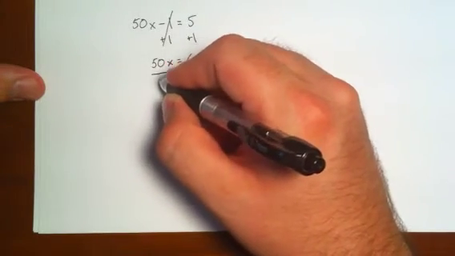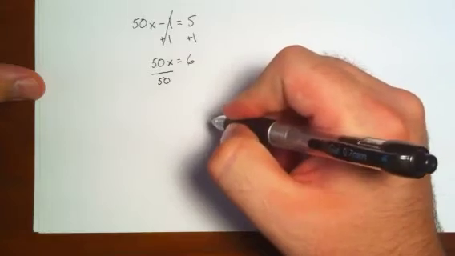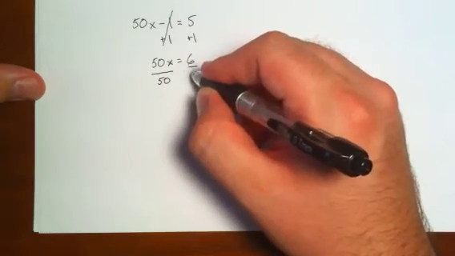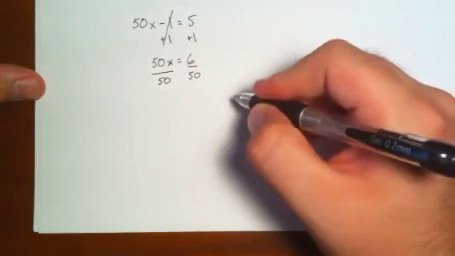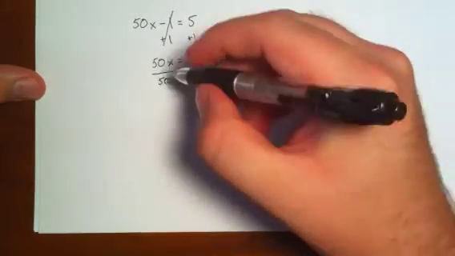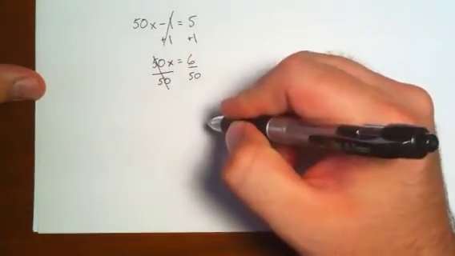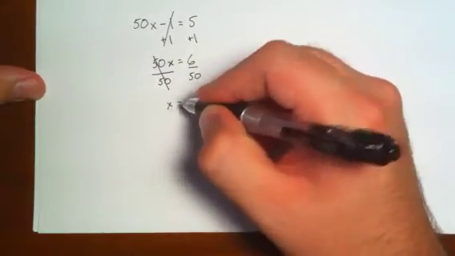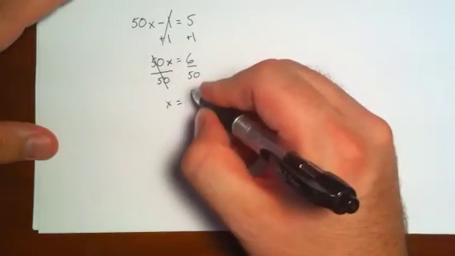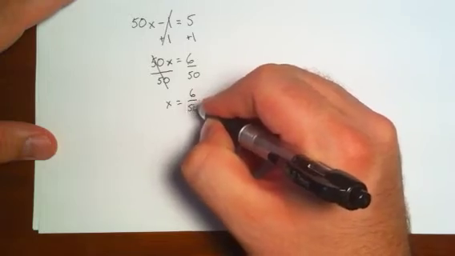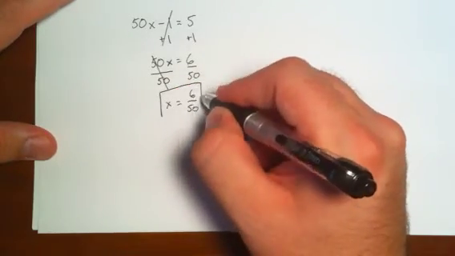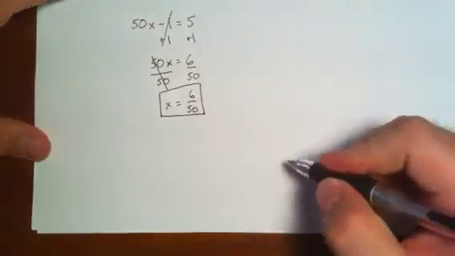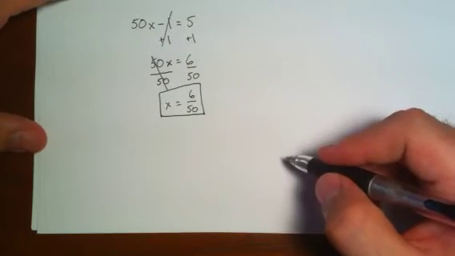So we'll divide by 50 over here, and again we need to divide by 50 over here, okay? So 50 over 50 is 1, and 1 times x is just x. And 6 divided by 50, I'll just put it down like that. You could just plug that into your calculator if you wanted to. And so there's the problem, okay? That was a pretty simple one.